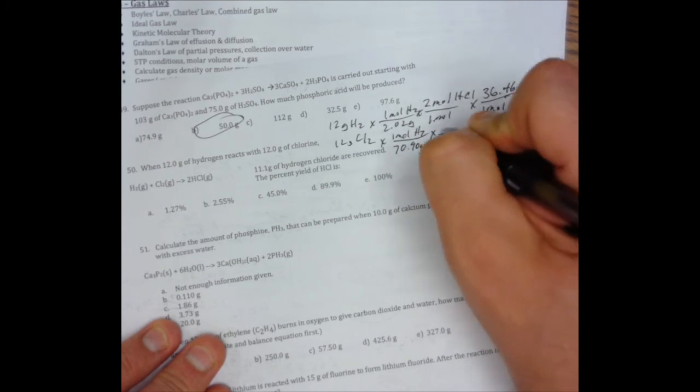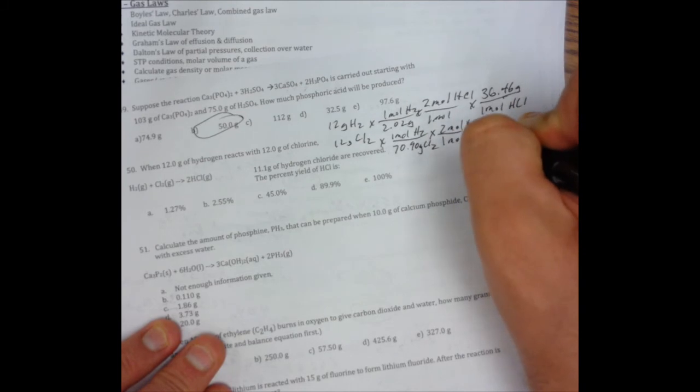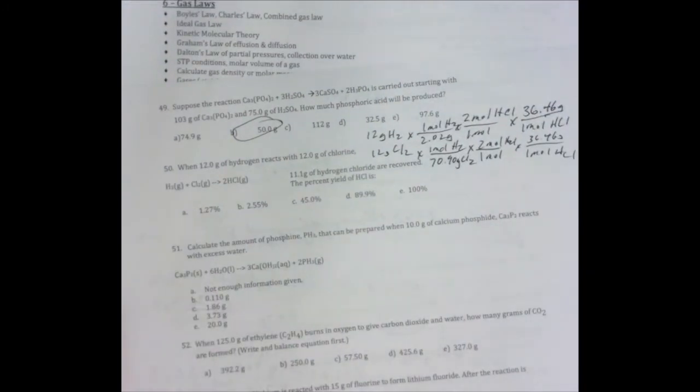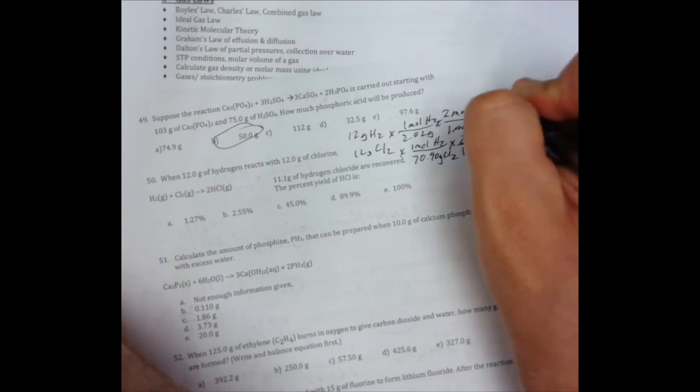Every 1 mole makes 2 moles of HCl. 1 mole of HCl is 36.46 grams. 12 divided by 2.02 times 2 times 36.46. It's about 433.1881. 433.18.